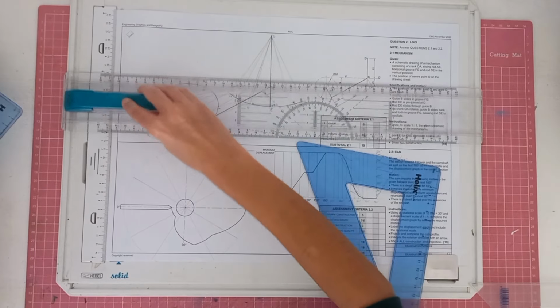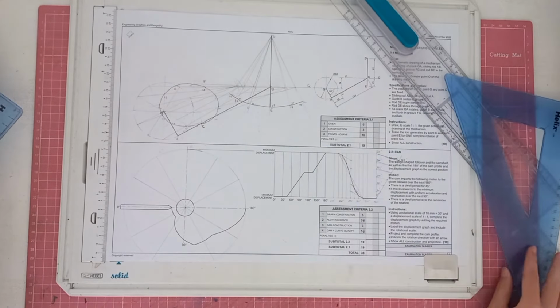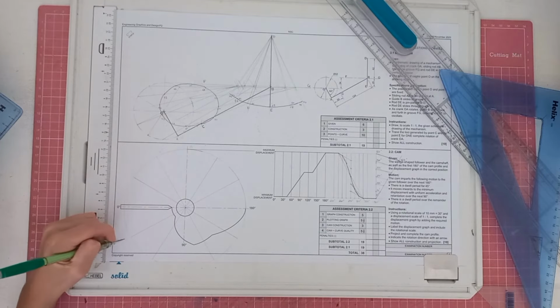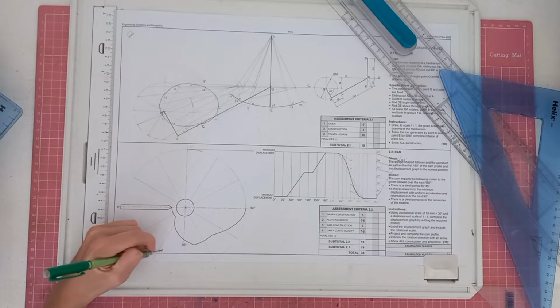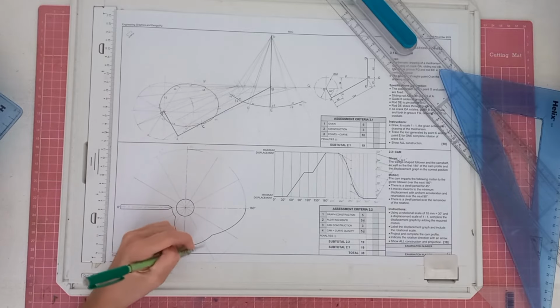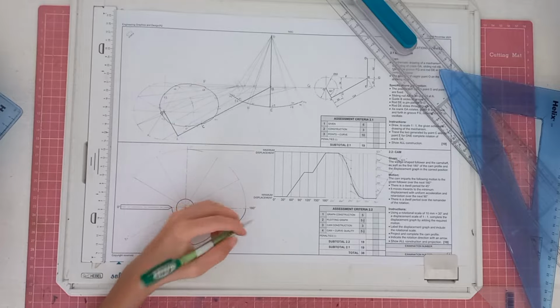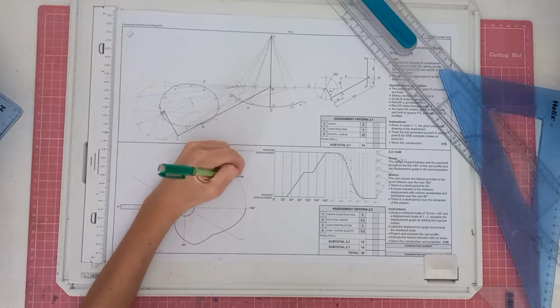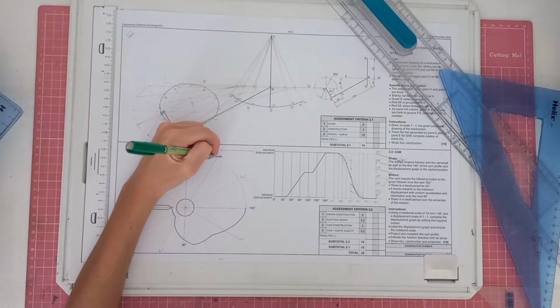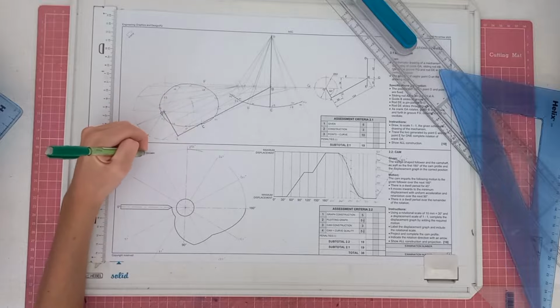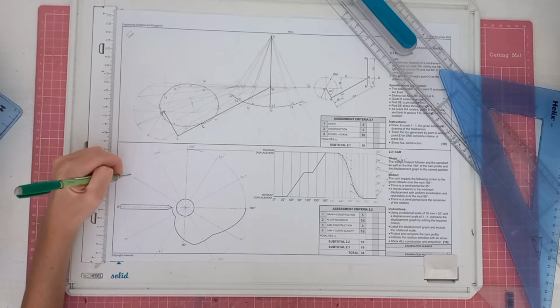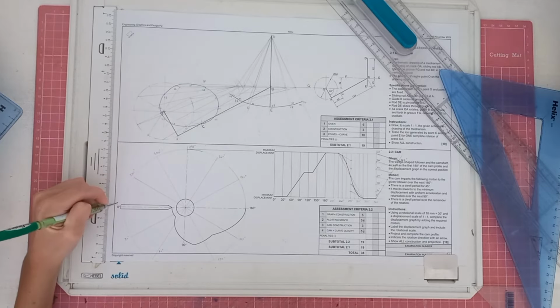Okay, once we've got that, we can label. This is just to make things easier for you. So we have got 0, which will make this 30 degrees. This will then become 60 degrees. We've obviously got 90 degrees, then we'll have 120 degrees, 150 degrees, 180 degrees, 210 degrees, 240 degrees, 270 degrees, 300 degrees, 330 degrees, and then obviously this will share a spot with 360 degrees.